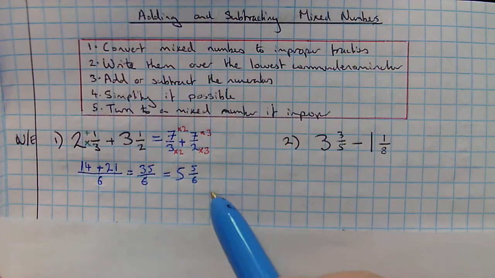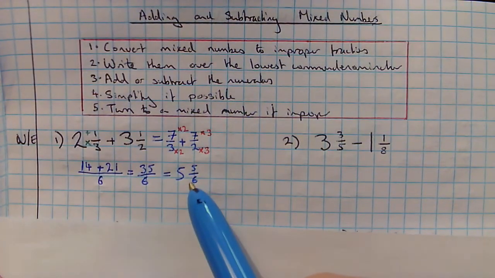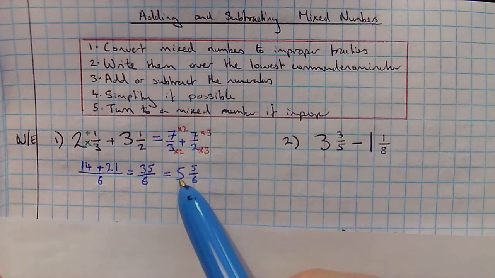Notice the question asked for 2 and a bit plus 3 and a bit, so I shouldn't be terribly surprised that my answer gives me 5 and a bit.